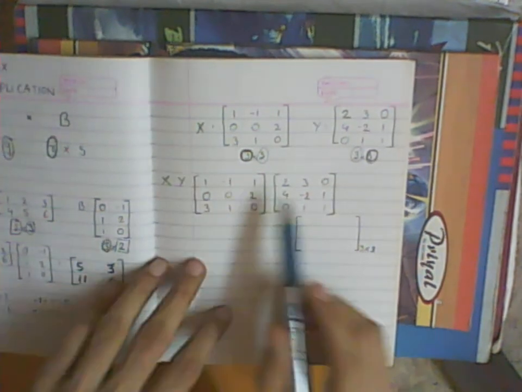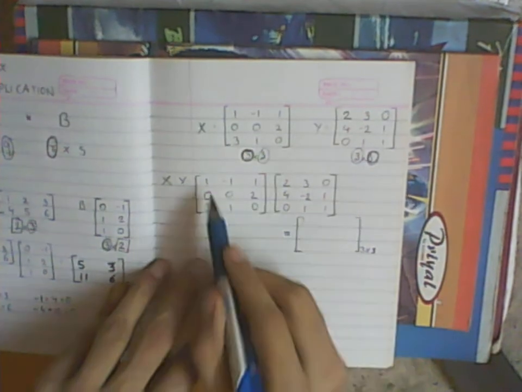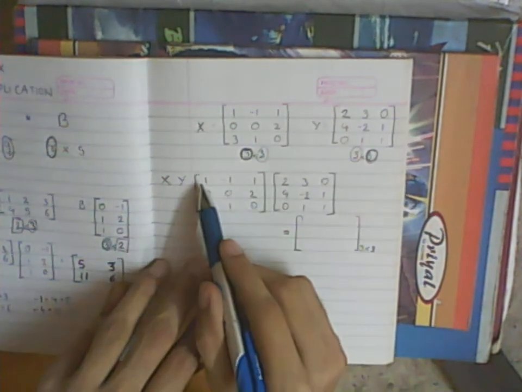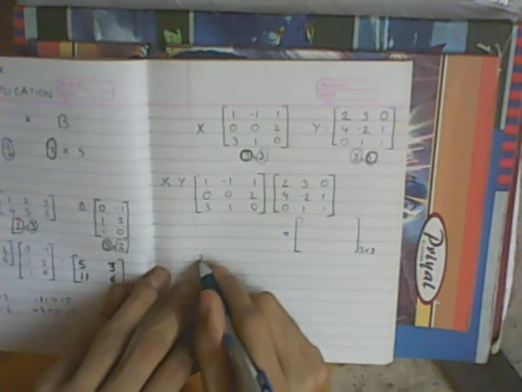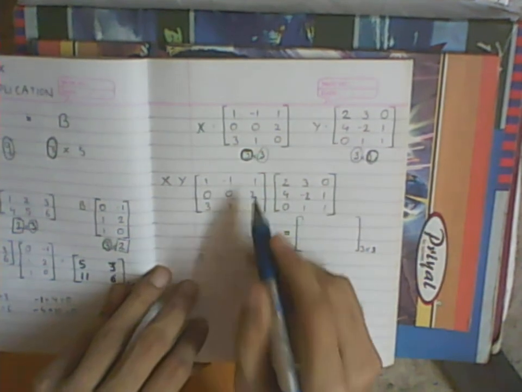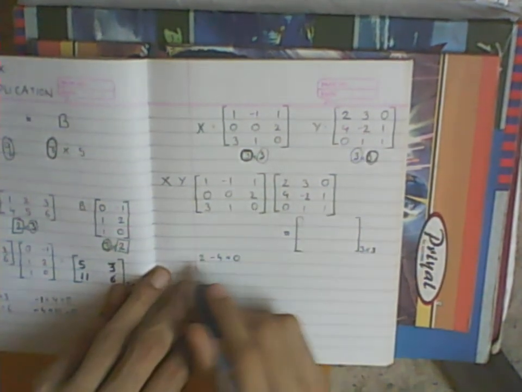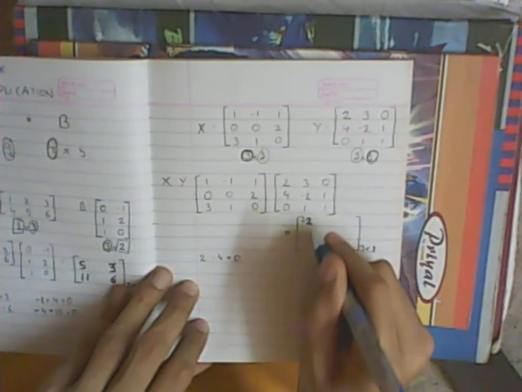So for this, the first row, first column entry, you take the first row from here and the first column from here, and then you multiply every entry. So 1 multiplied by 2 gives you 2. -1 multiplied by 4 gives you a -4. And 1 multiplied by 0 gives you a 0. When you add these numbers, you get a -2. So this entry is -2.